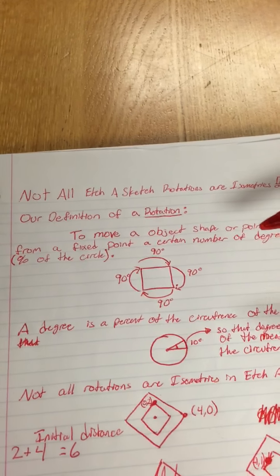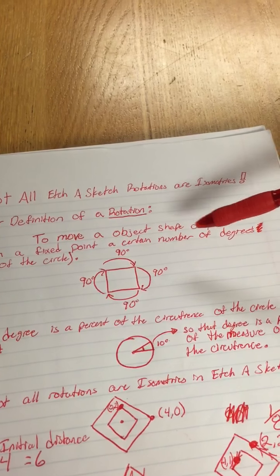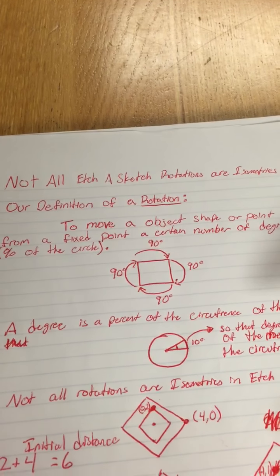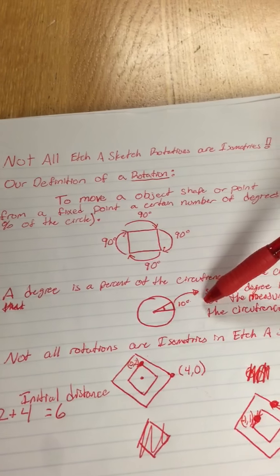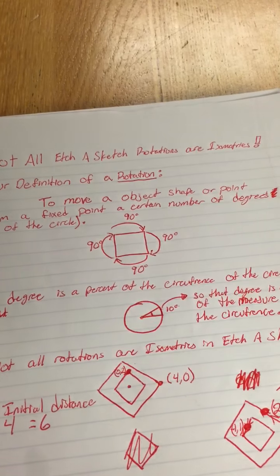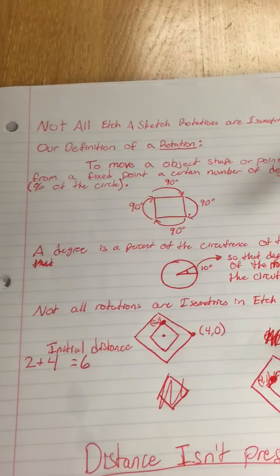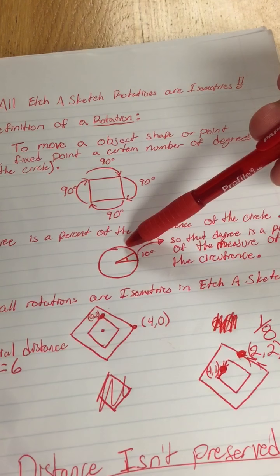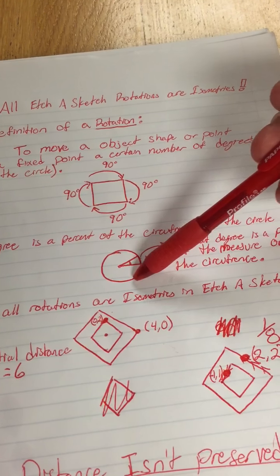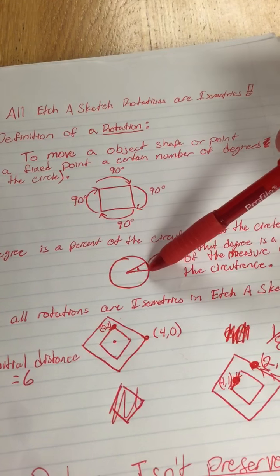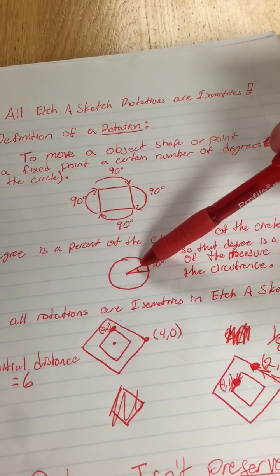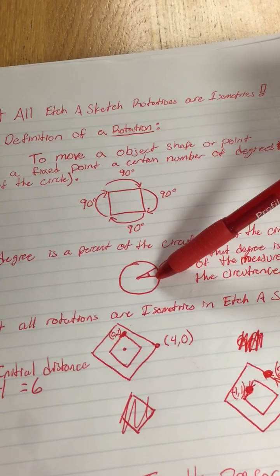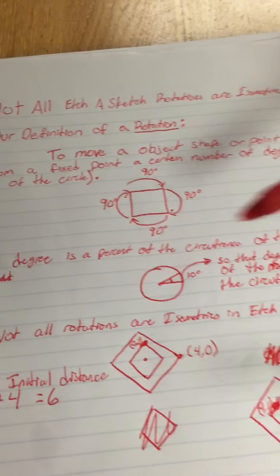shape, or a point from a fixed point a certain number of degrees, or a percentage of the circle, which is our other way of describing what a degree is. What it is looking at is the circumference of the circle, and a degree is a measure of what percent of that outer circle we are looking at.